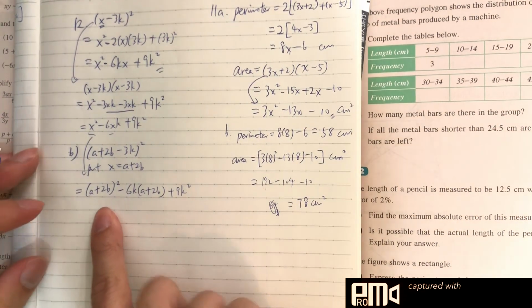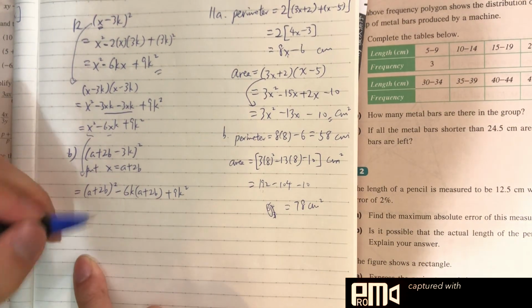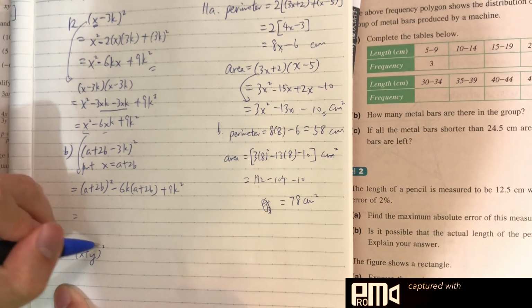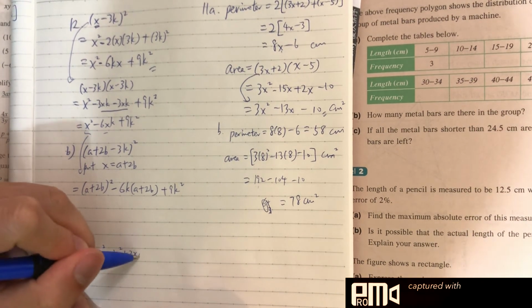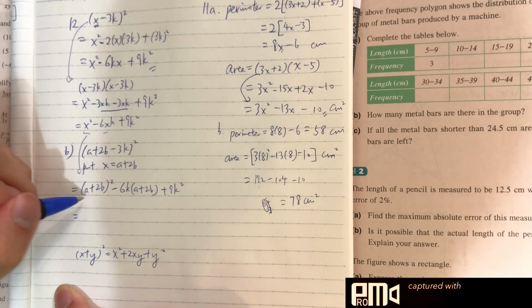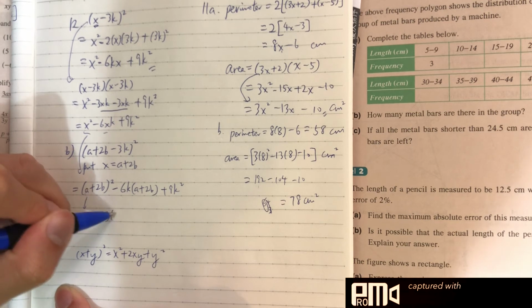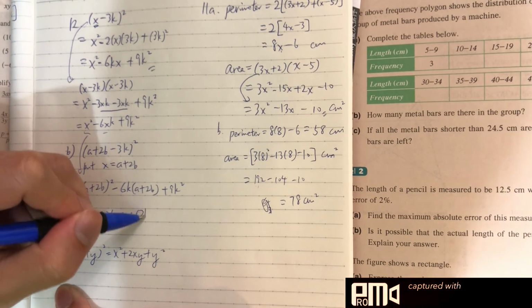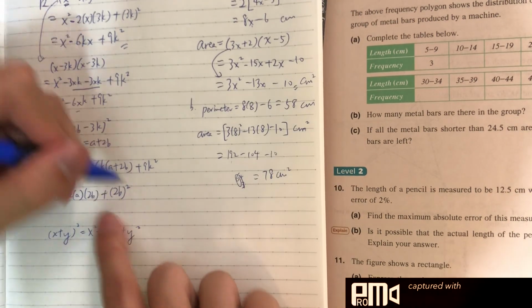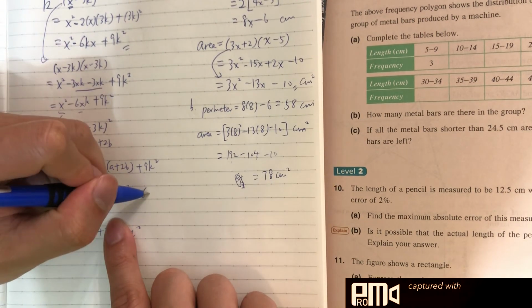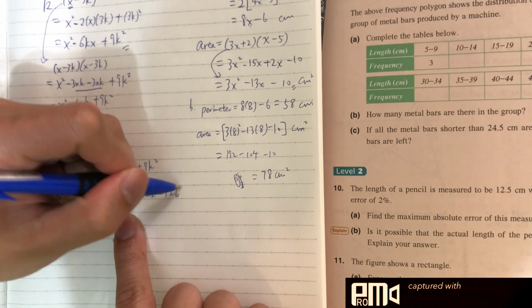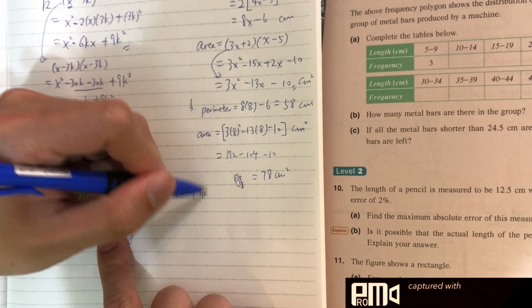Expand this one using the identity x plus y squared equals x squared plus 2xy plus y squared. So it's a squared plus 2 times a times 2b, or just say 4ab, plus 2b bracket squared or 4b squared, and then minus 6k times a, 6ak or 6ka, 12bk, plus 9k squared.